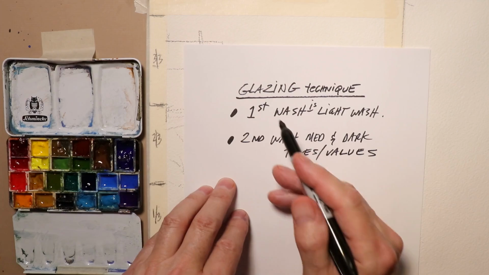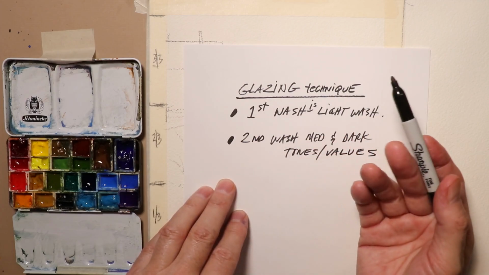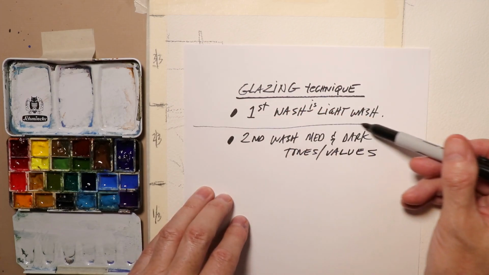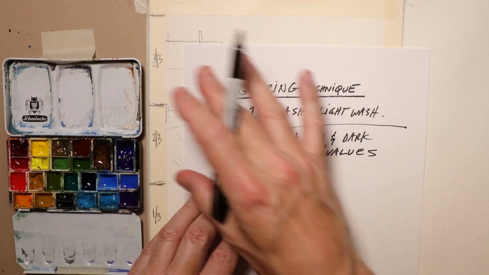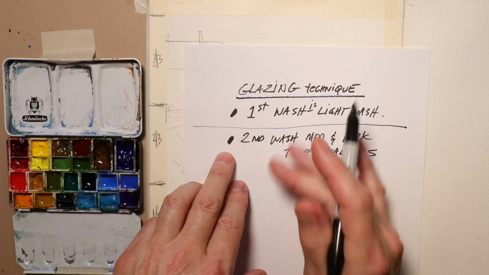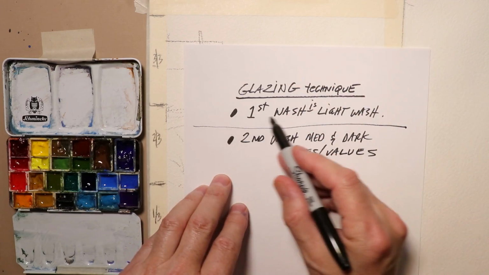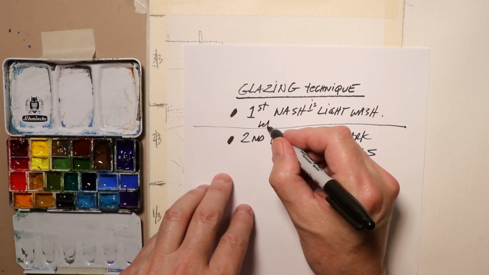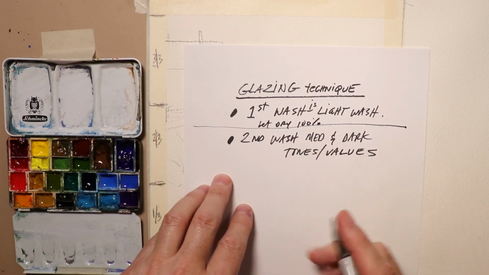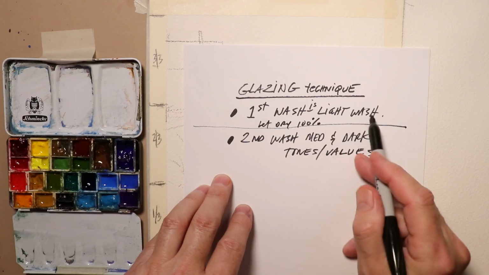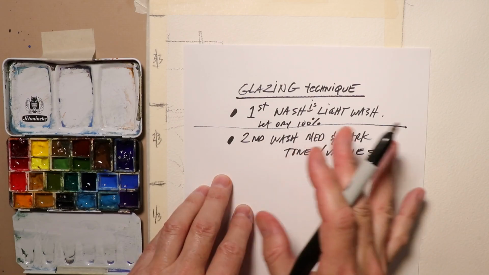So usually when you're doing the glazing technique, you're doing it in two parts. So this is the first wash, light wash. We'll cover that right now. Then we're going to let the paper dry. So that's the first thing, first light wash, let dry 100%. So your first wash, you're going to want to get that on the paper and then let that dry 100%.